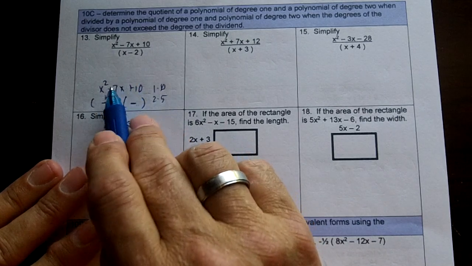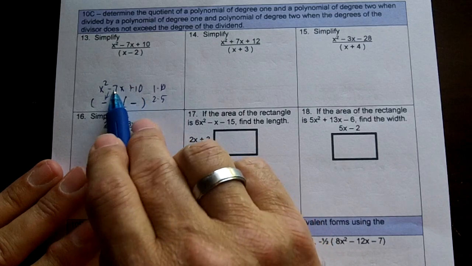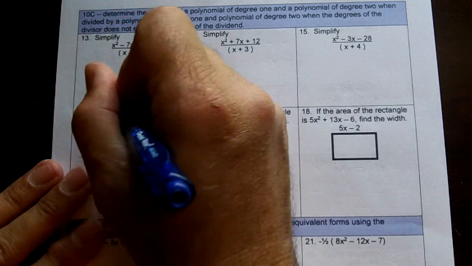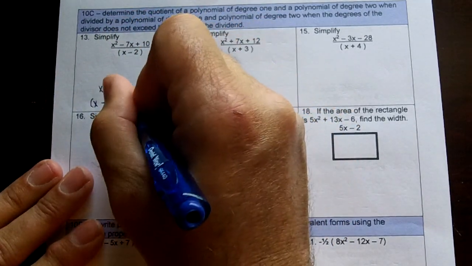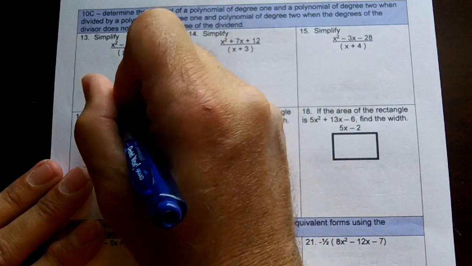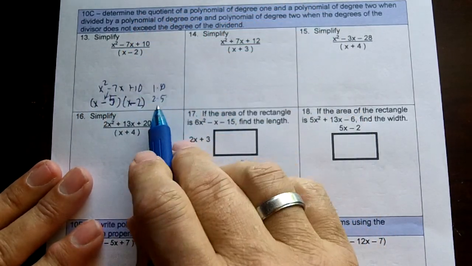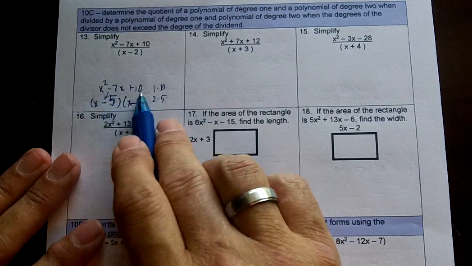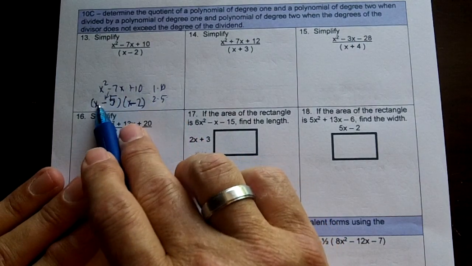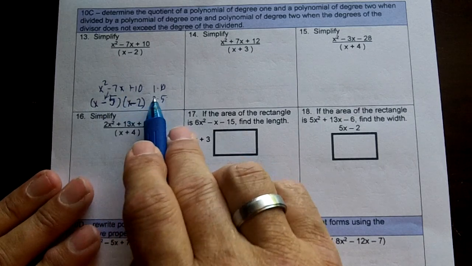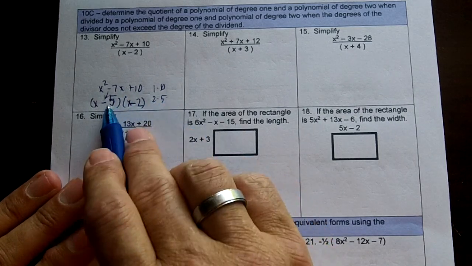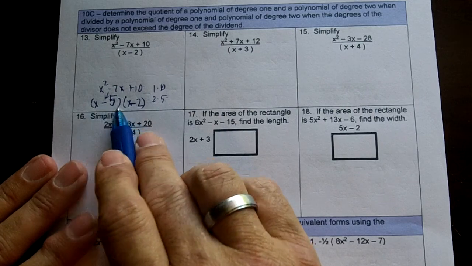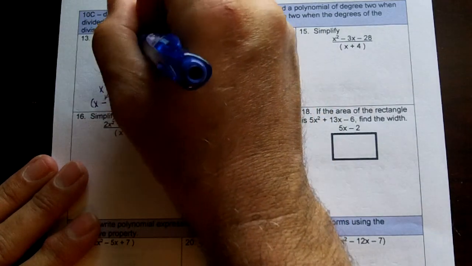Now then, I need to add and get 7. The 2 and 5 add up to 7. So I'm going to have x minus 5 and x minus 2. I usually put the largest factor first if you do it this way. So this sign drops, this sign tells you same or different, and the largest factor goes in the first parentheses. So I'm going to write x minus 5, x minus 2 up here.